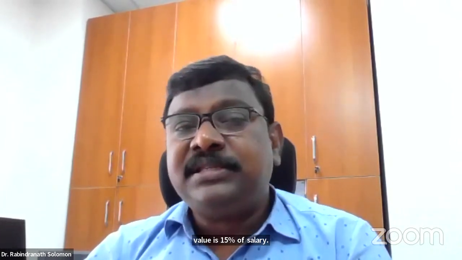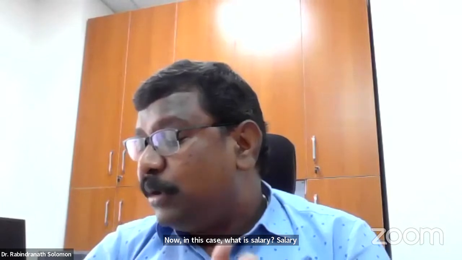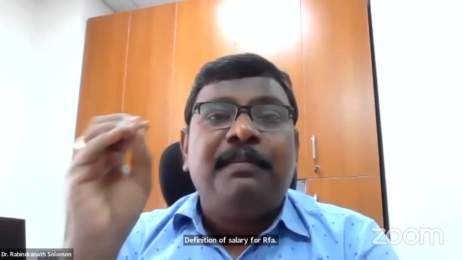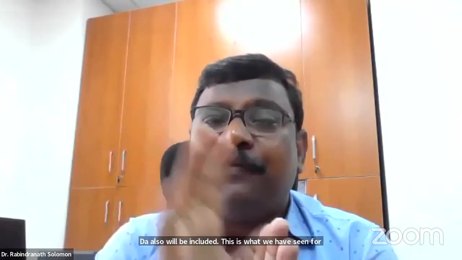Now, in this case, what is salary? Salary means basic pay plus bonus. Okay. These two items will come. What was the definition of salary for RFA? Basic pay plus bonus plus commission plus all taxable allowances except DA. Where DA enters for retirement benefit, DA also will be included. This is what we have seen for the salary definition under RFA.